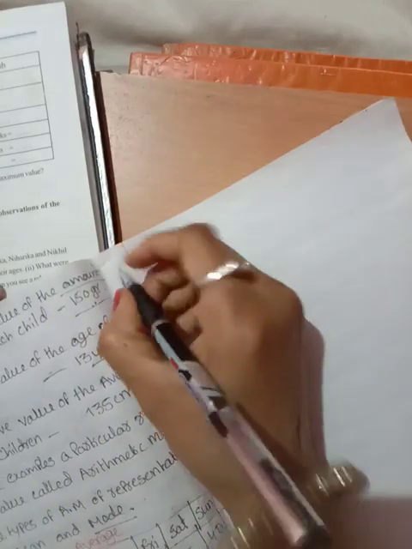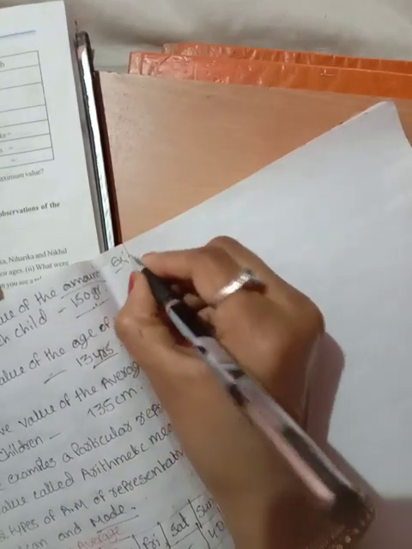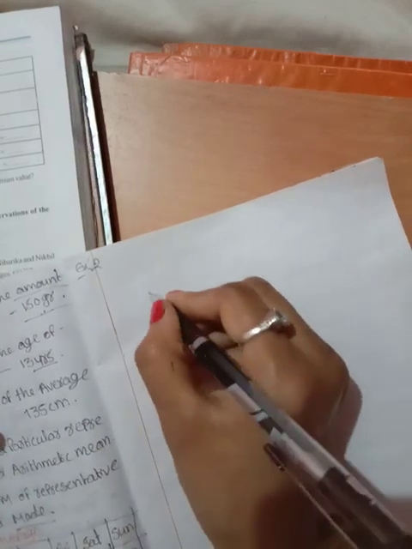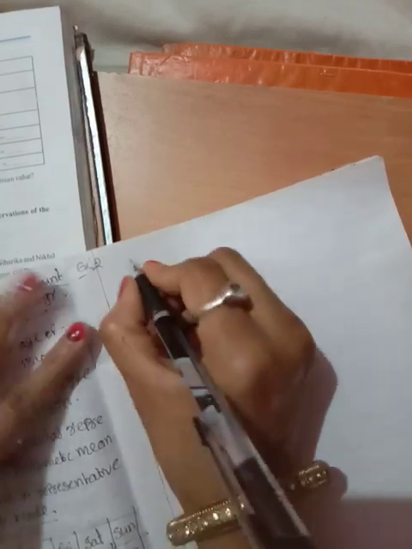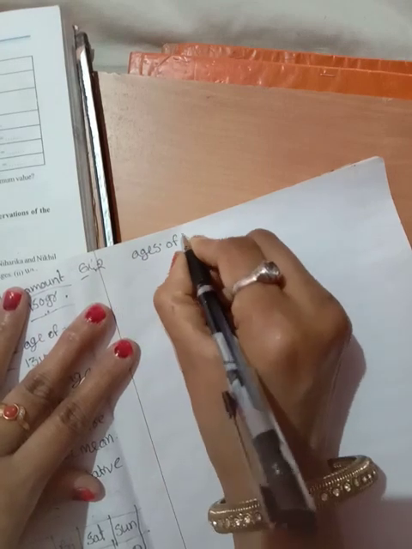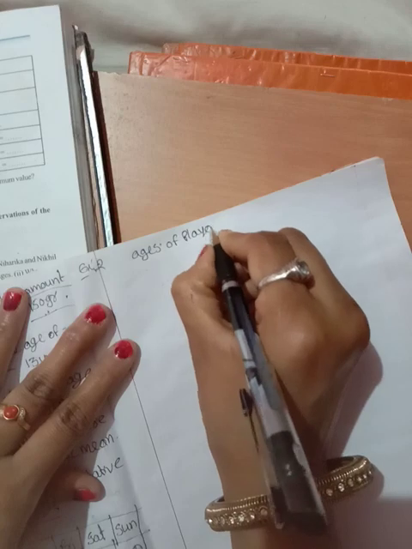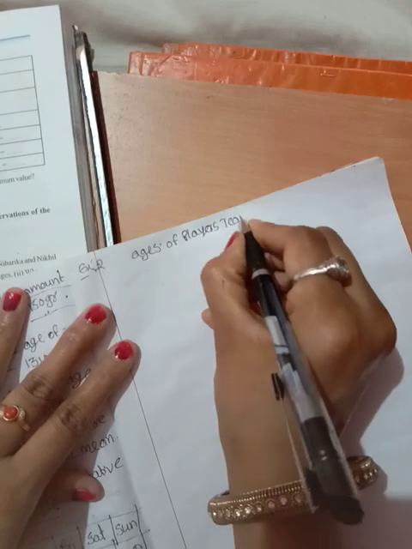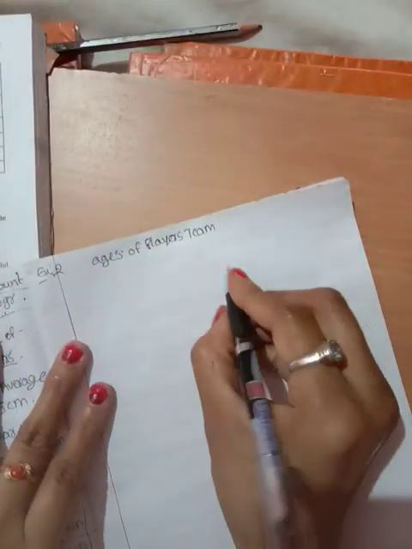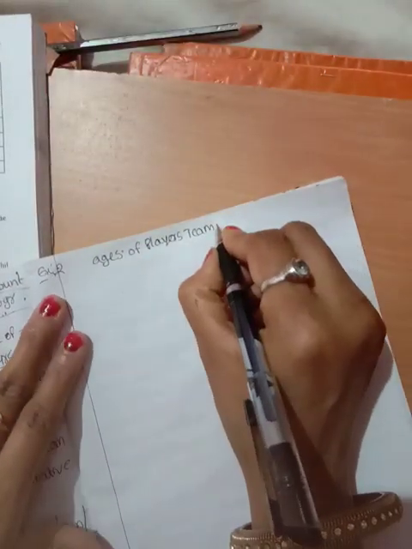Yeah, next is another example. Example 2: here it is also ages of players. The ages of players in a team of 16. Ages of players of a team. Second example. Okay, ages of players in the team, in years.